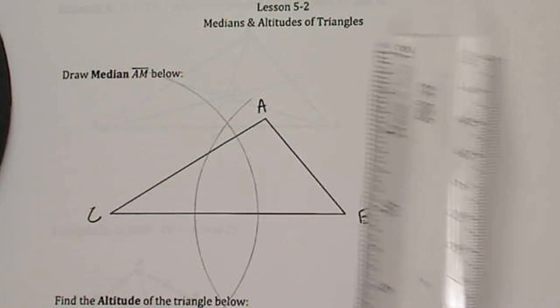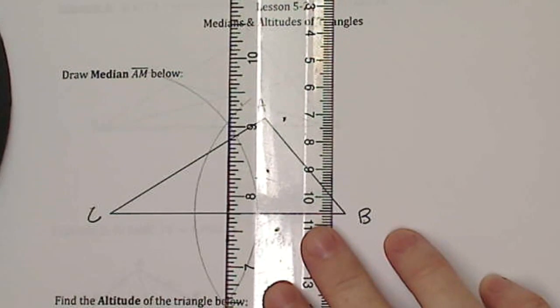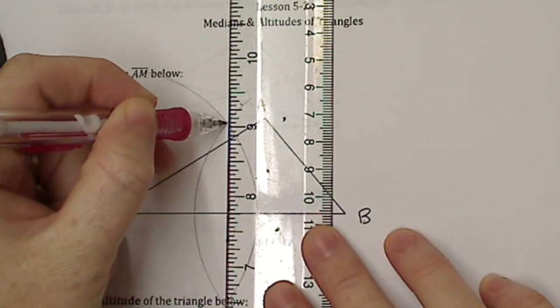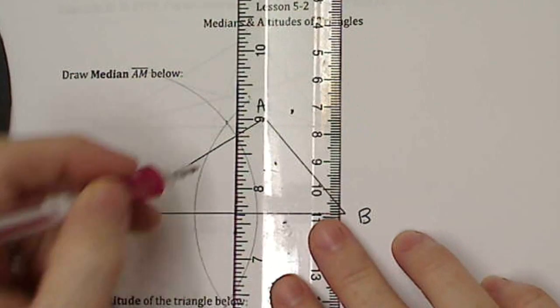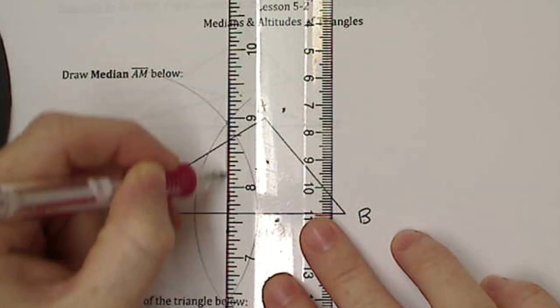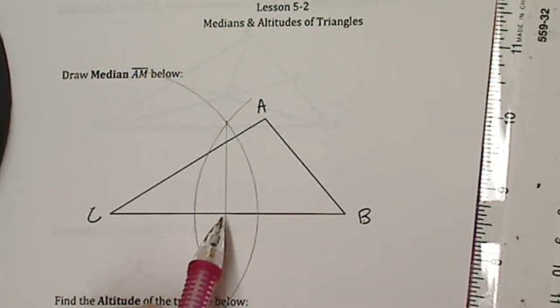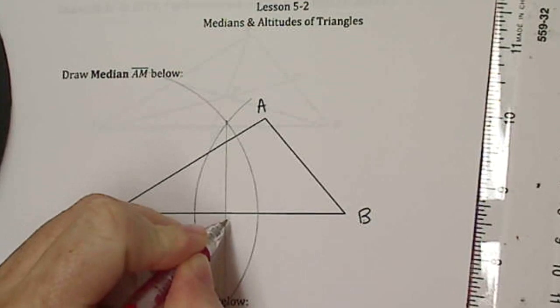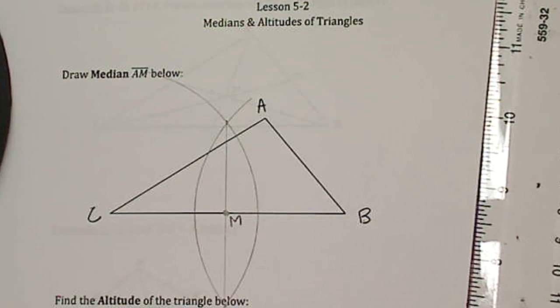Okay? Next, you could see that these line up. So we're going to take our pencil and our ruler and connect the intersection of our arcs. I'm going to do it very lightly because that's not the median. That just shows the bisector. Remember, this is a perpendicular bisector. So here's the midpoint M of CB.